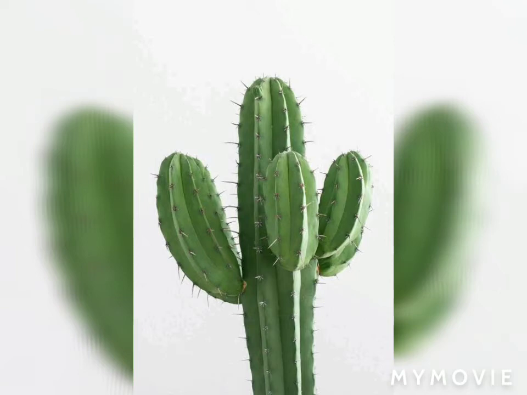So water loss can be reduced by reducing the leaves into spines. In these plants, the thick stem in a cactus carries out photosynthesis.